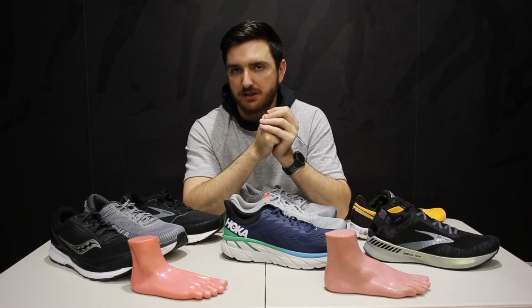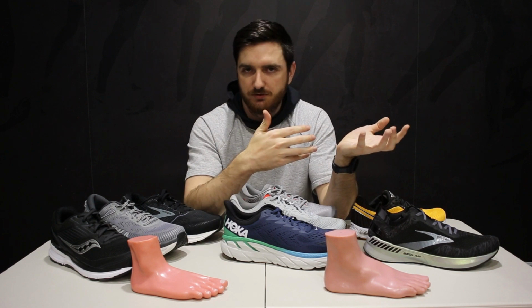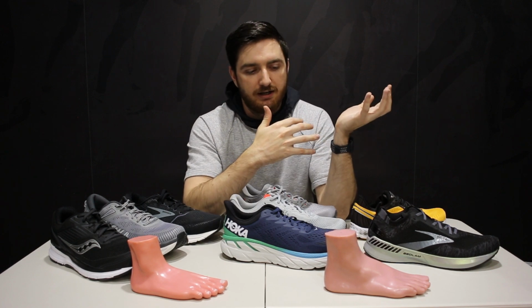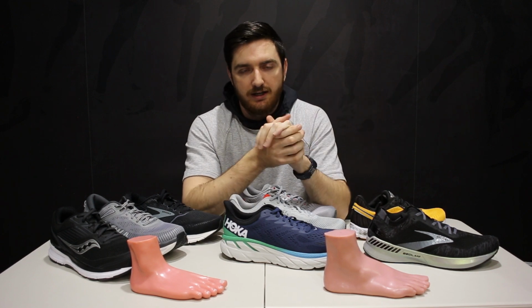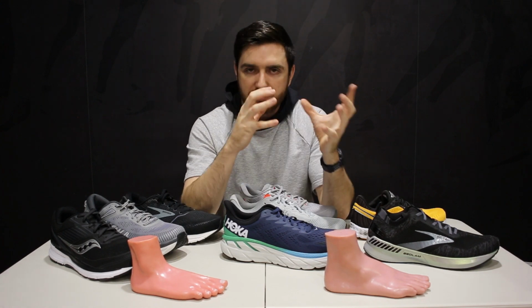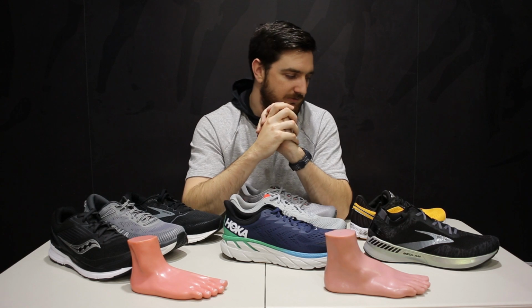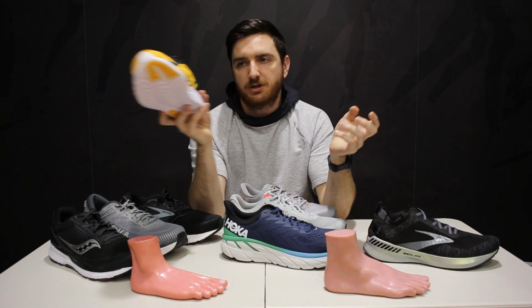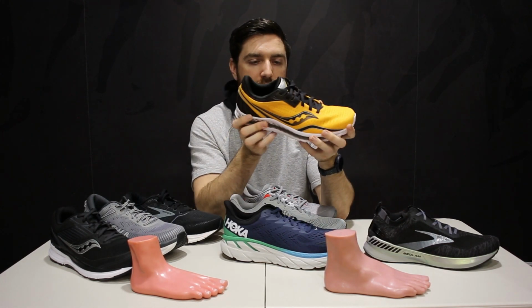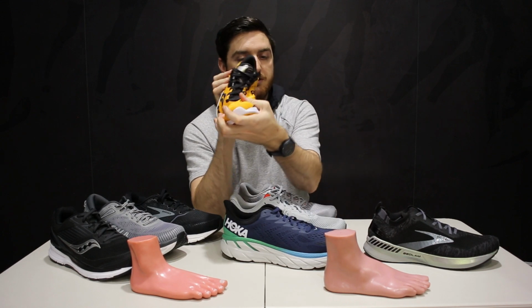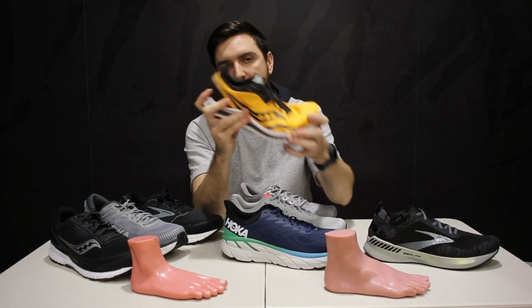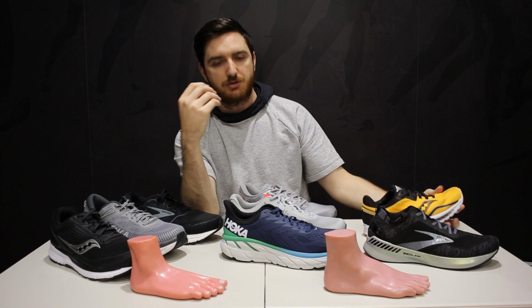If you do have a more flexible, weaker foot, I'd probably push you into something that is a bit more stable. If you do have a slightly stronger foot, I'd probably look at something that's got a bit more flexibility, so it doesn't limit the joints too much. And if you wanted something like a speed workout shoe, if you do have quite a strong foot, I would push into something with slightly more flexibility, so it doesn't lock the foot or joints up too much.